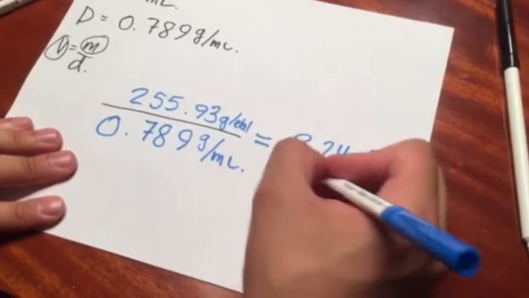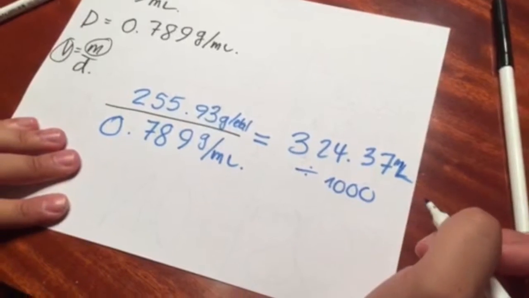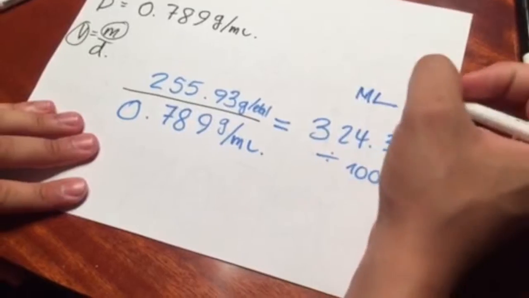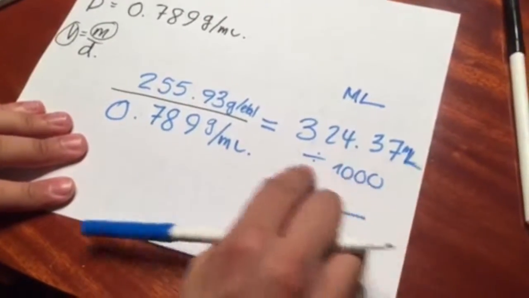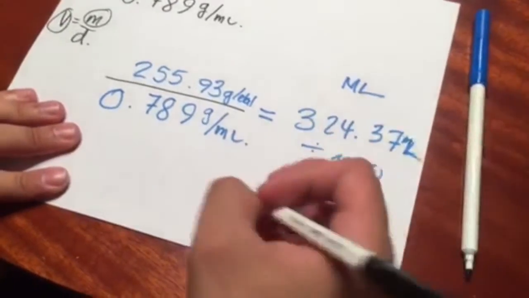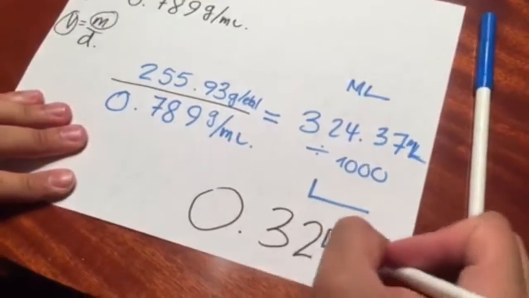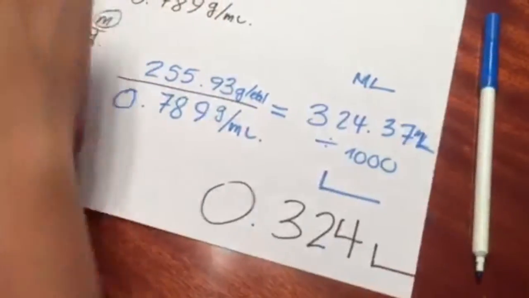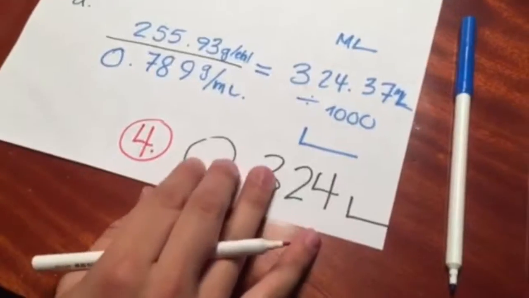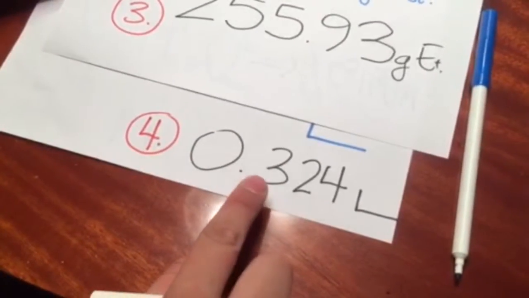So we divide it by 1,000 because they gave us milliliters and we want liters. So we divide it by 1,000 and that would give us 0.324 liters. We will name this number 4, and the number 4 and number 3 would be our final answers.